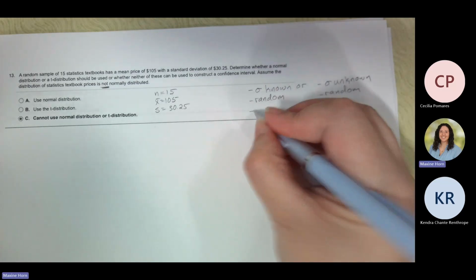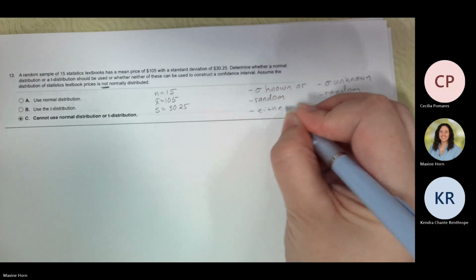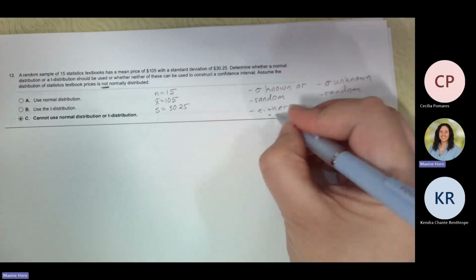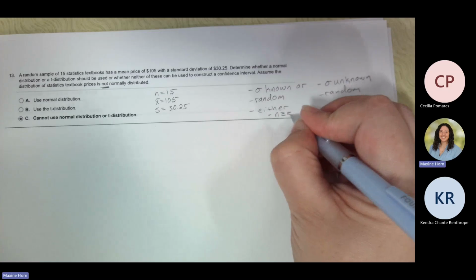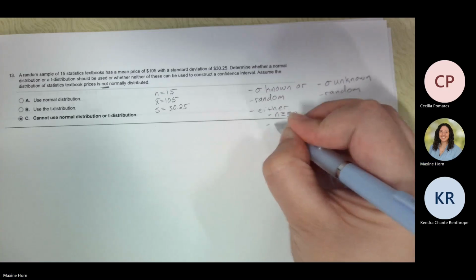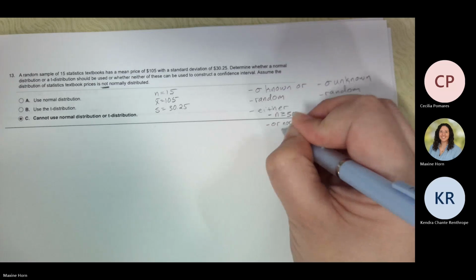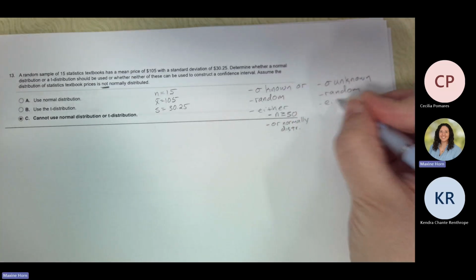And then it needs to either be n greater than or equal to 30 or normally distributed, right?